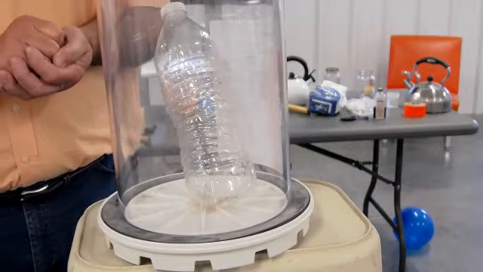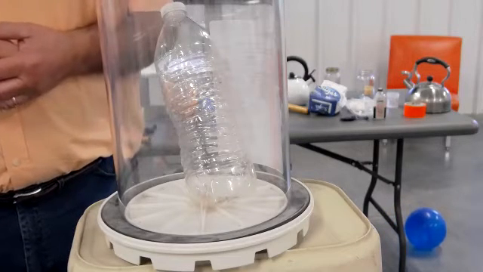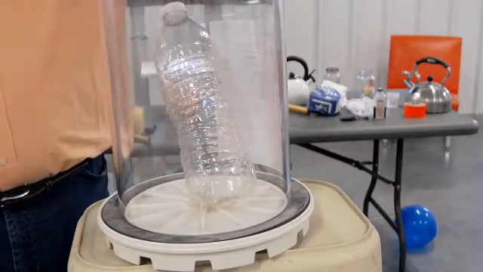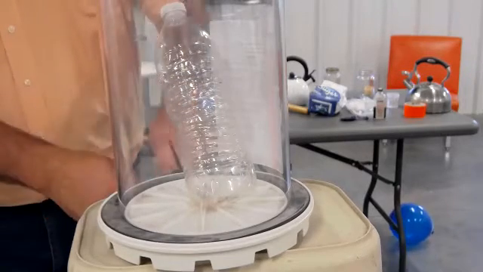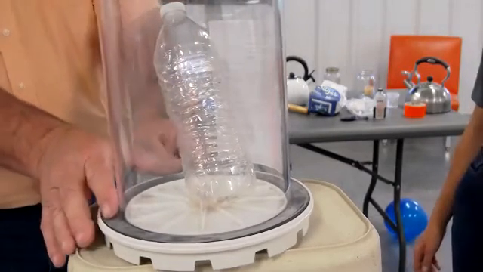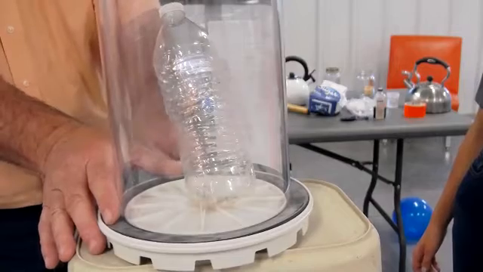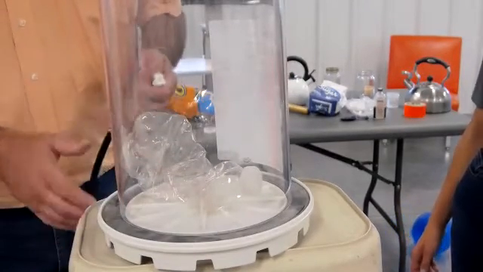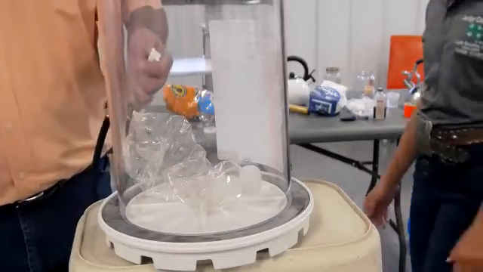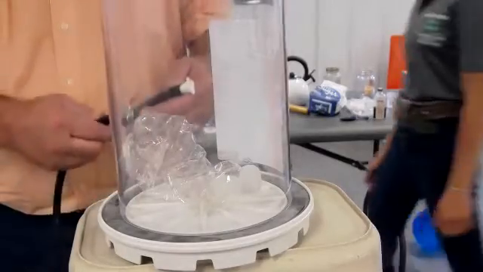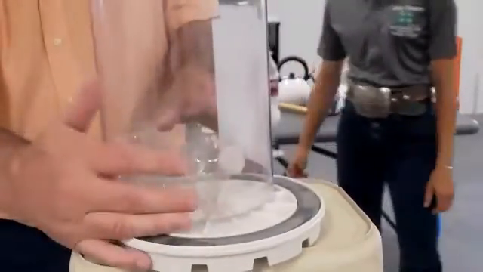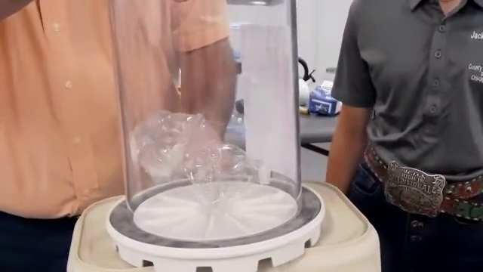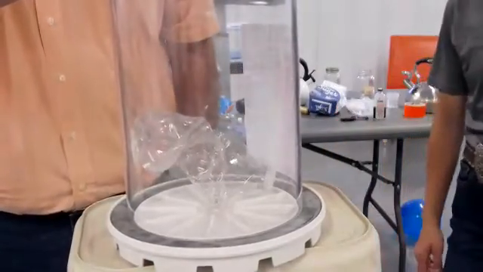Even though I've crunched it up, there's the same number of atoms inside the water bottle as when we started. It's just that they're farther apart now and they're pushing out. So if I cut off our vacuum, what do you think will happen? So it just goes back to where it was. The same thing would happen if we start to pump it back up again. Same thing's going to happen.